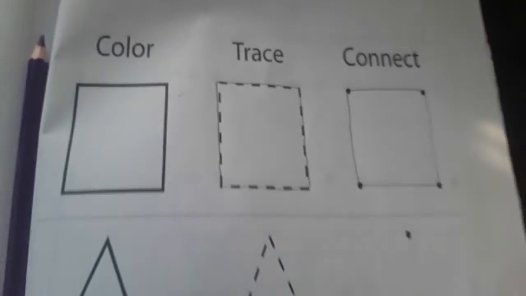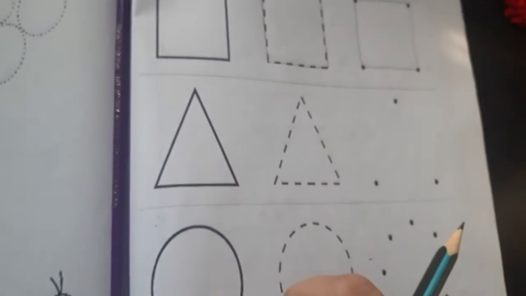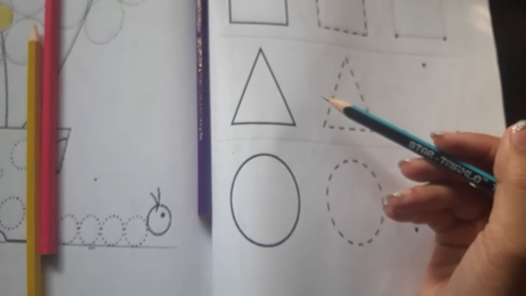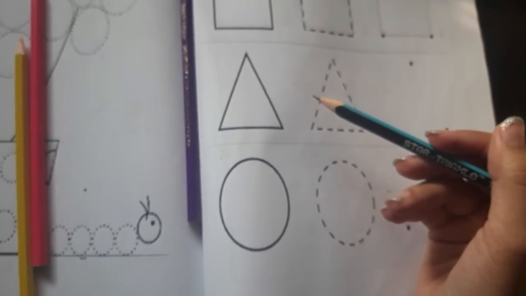And when they're done with this, they can also color these shapes. They will also have to trace this with this finger, and this one also, square, triangle, circle, and they can use any color they want to use in tracing. So that's it with the tracing workbook. Let's move toward the introduction of the letter.